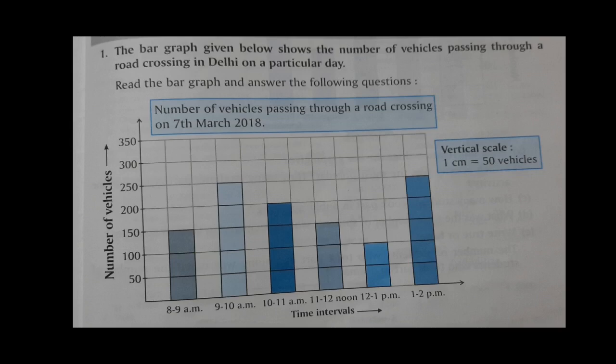We have understood about the bar graph, and now need to answer the following questions. First question: what information does the bar graph give? This bar graph represents the number of vehicles passing through a road crossing on 7th March 2018.